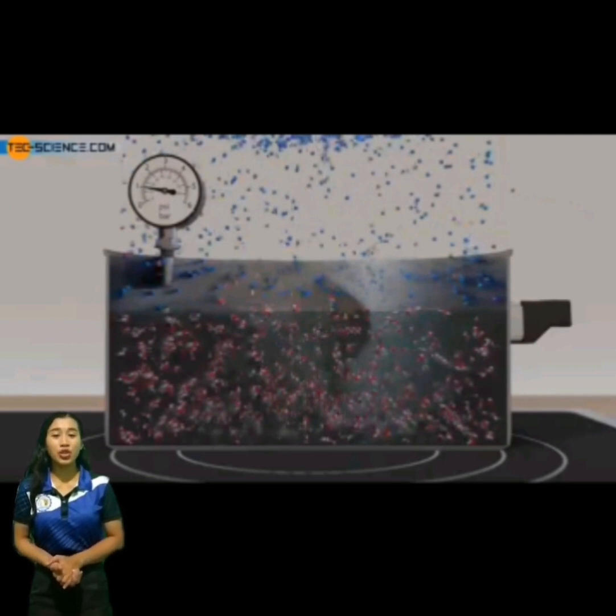With less pressure pushing down, water molecules need less energy to escape and turn into steam. This means water boils at a lower temperature at a high altitude than at sea level. This is why it takes longer to cook pasta on a mountain.